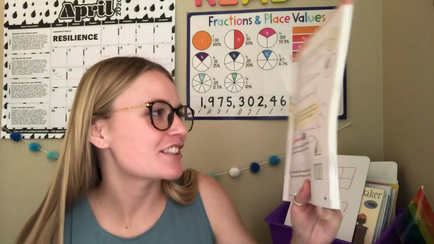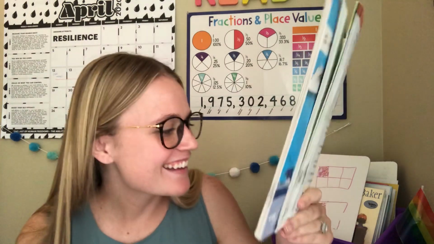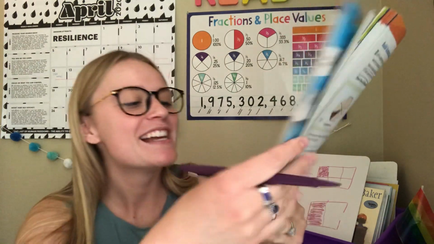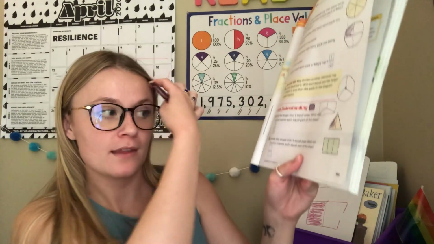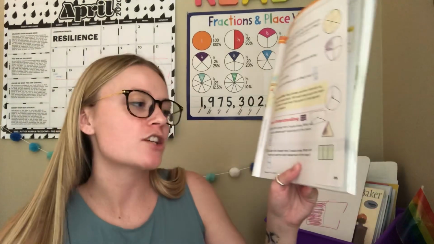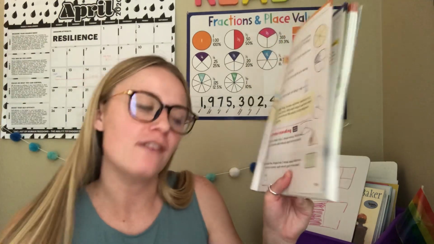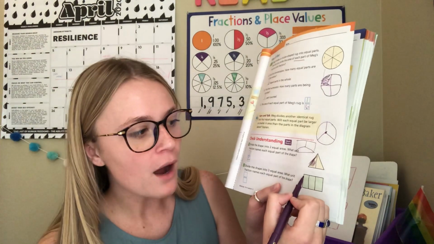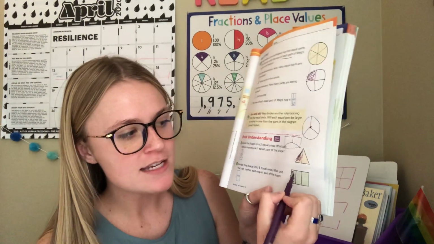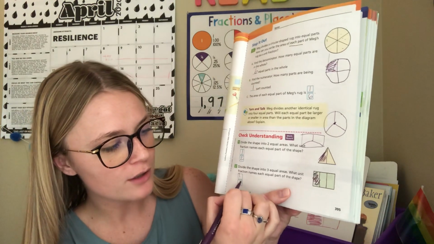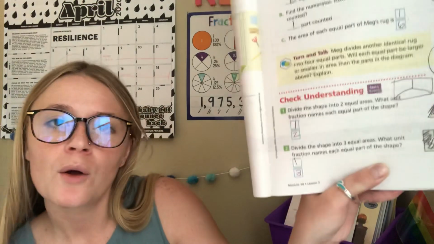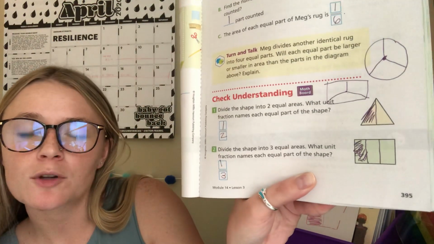This lesson is just like, okay, number 2. So we divided it into 3 equal areas. And so what unit fraction names each equal part of the shape? So each part is 1 of 3. So it's 1/3. 1 piece of 3 total pieces.